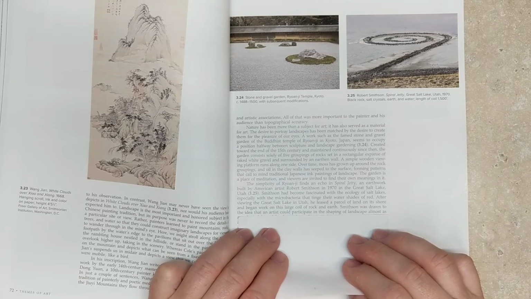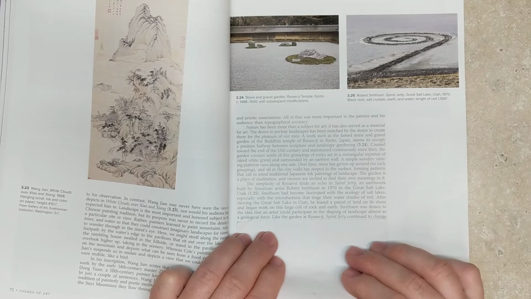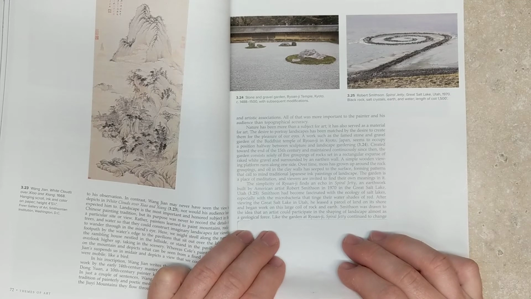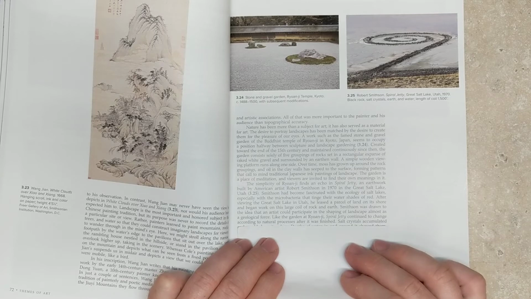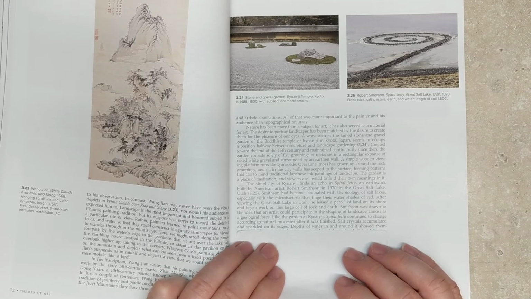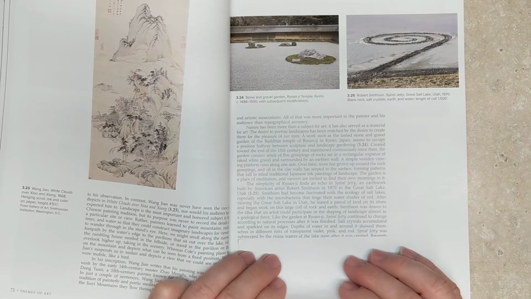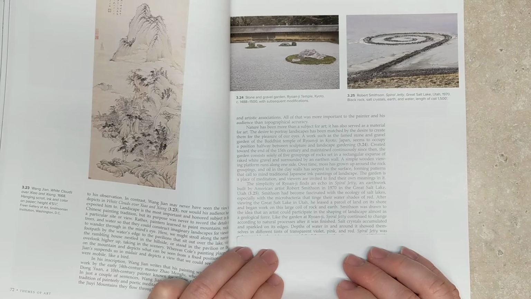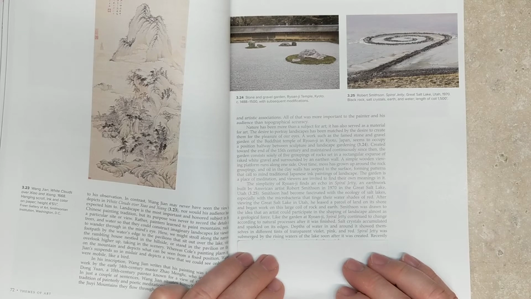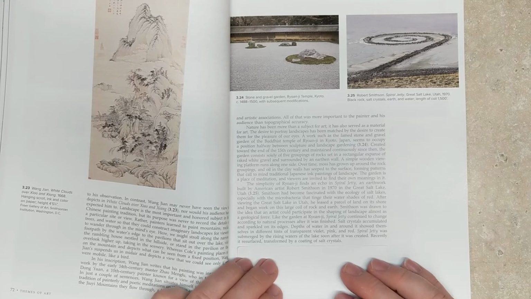Smithson was drawn to the idea that an artist could participate in the shaping of a landscape almost as a geological force. Like the garden at Ryoanji, Spiral Jetty continues to change according to natural processes after it was finished. Salt crystals accumulated and sparkled on its edges. Depths of the water in and around it showed themselves in different hues of transparent violet, pink, and red. Spiral Jetty was submerged by the rising waters of the lake soon after it was created. Recently, it resurfaced, transformed by a coating of salt crystals.